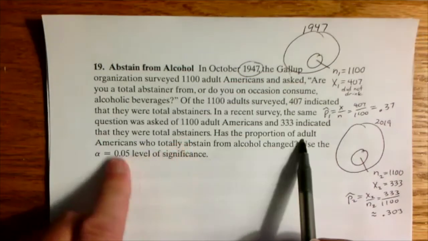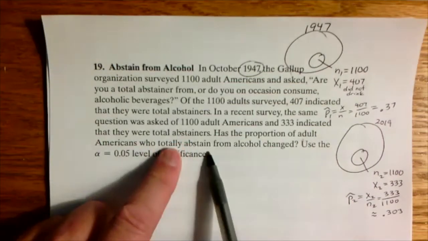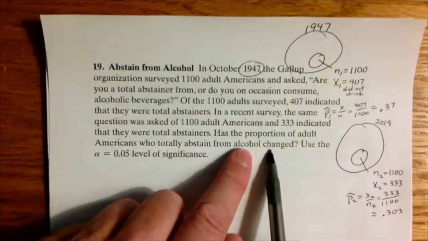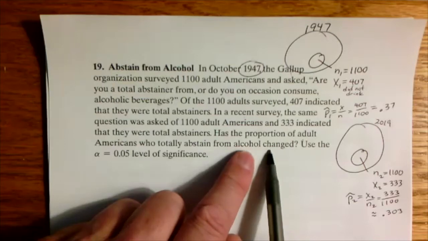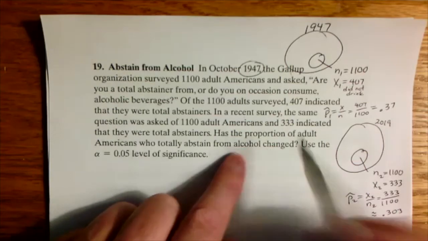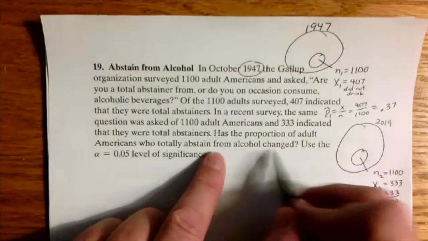Has the proportion of adult Americans who totally abstain changed? They're not saying that there are more non-drinkers these days than back then, or fewer non-drinkers back then than today. They just ask, has it changed? So we're going to turn that around and say our research hypothesis, our alternative hypothesis, is that in fact it has changed.